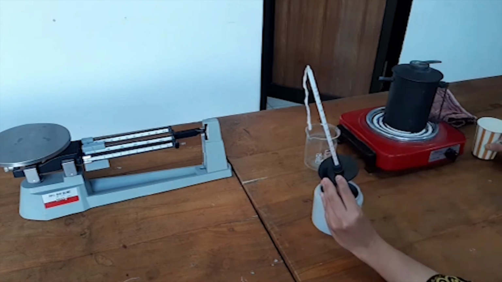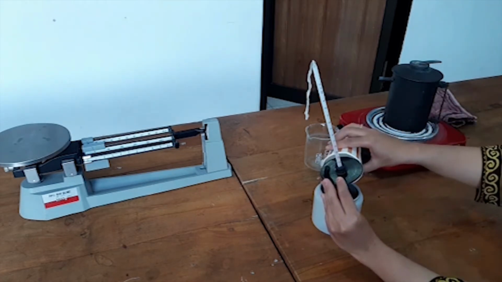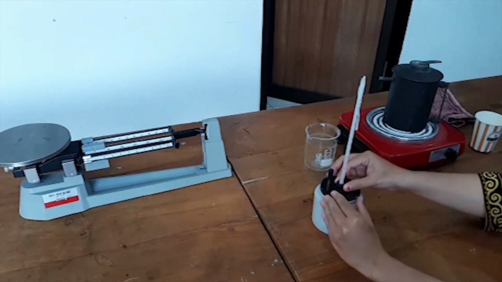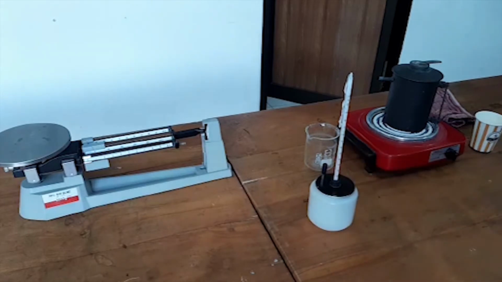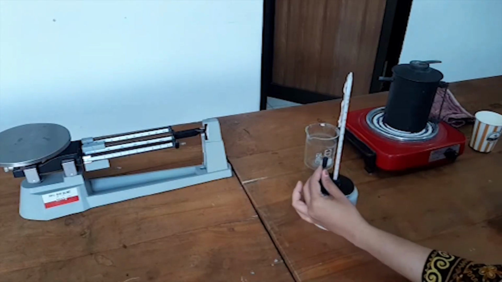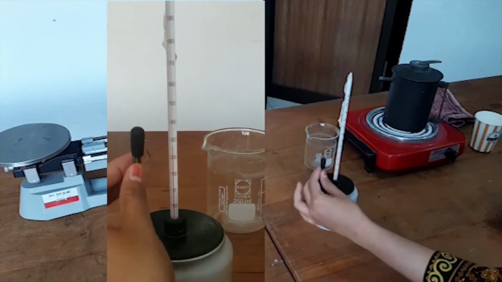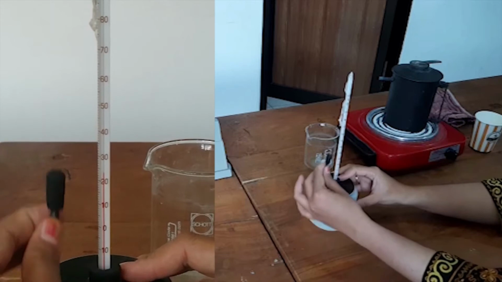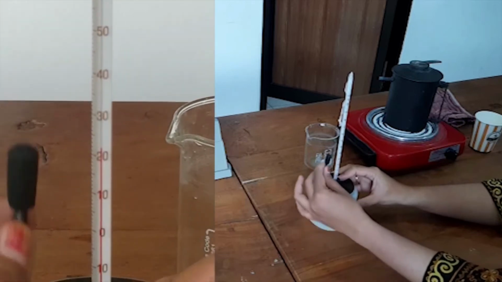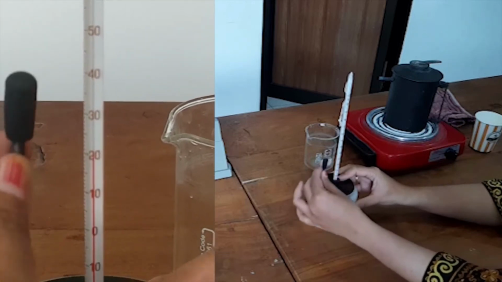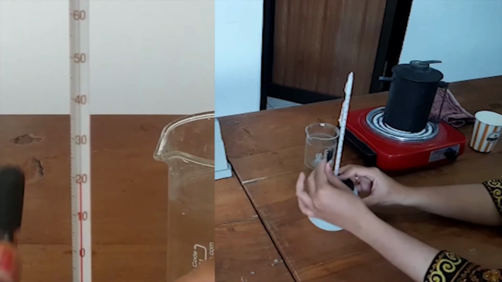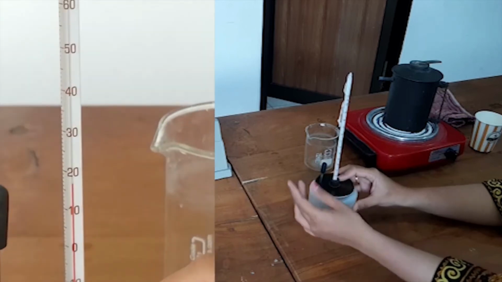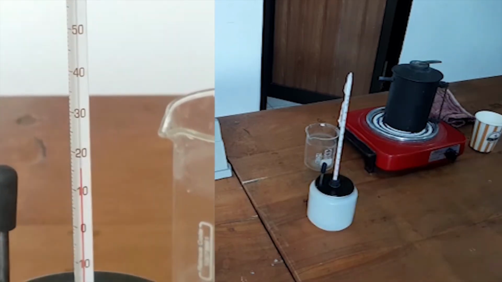Open the flap of the calorimeter and pour some ice cubes inside it, and then gently stir with the stirrer of the calorimeter, and you can observe the decreasing temperature shown by the thermometer. And be careful while you are observing the temperature decreasing, and while you are also stirring it.